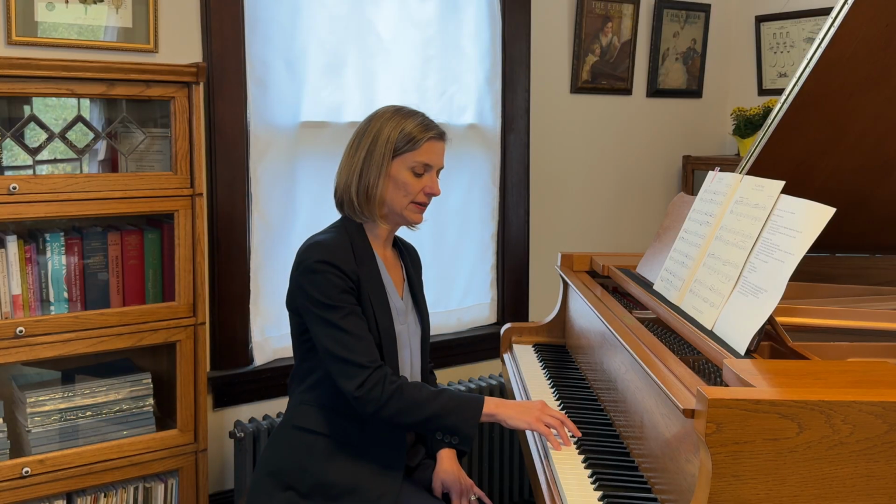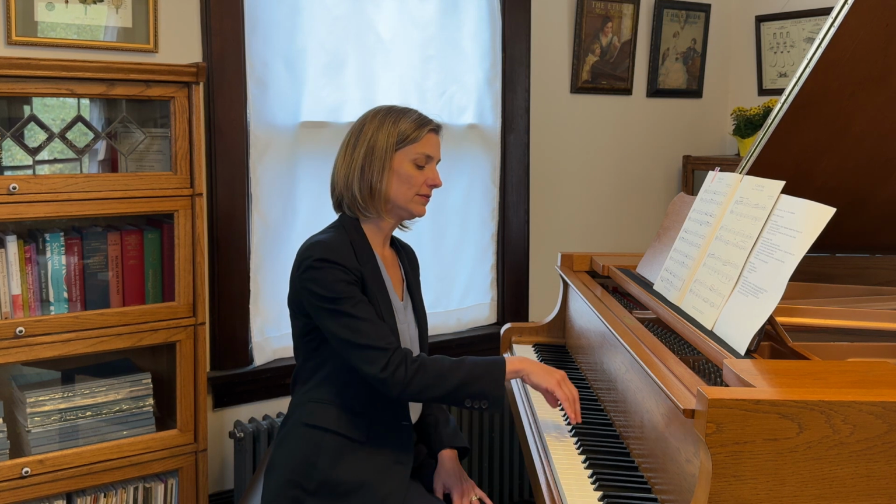And then the next one becomes a little problematic because of the tie, so they have to let that thumb rest on the G while the bottom note changes. Same thing for the right hand, tall fingers, lift.